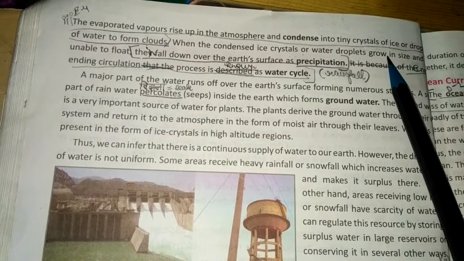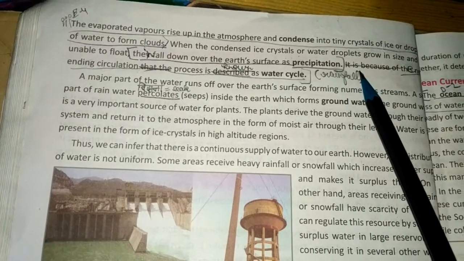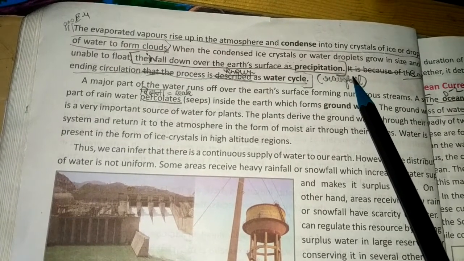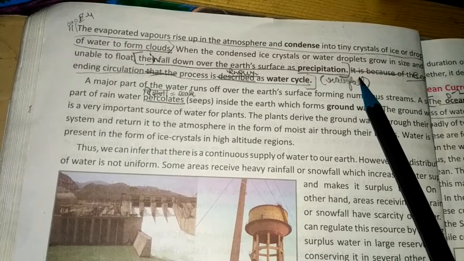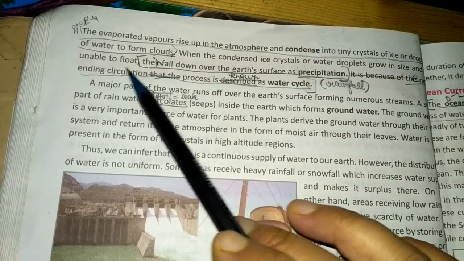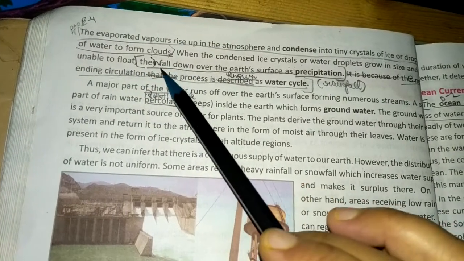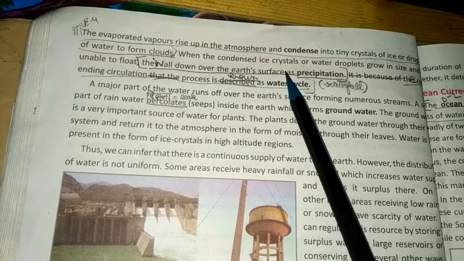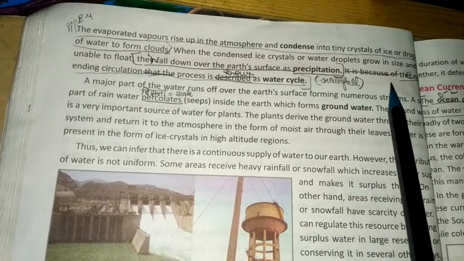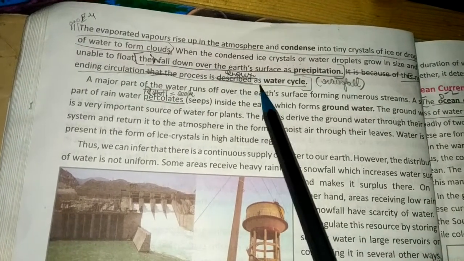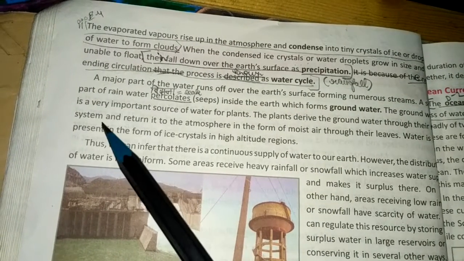When the condensed ice crystals or water droplets grow in size, then they are not able to float, and they fall down over the earth's surface as precipitation, that is, in simple words, rainfall. It is because of the never ending circulation that the process is described as water cycle.